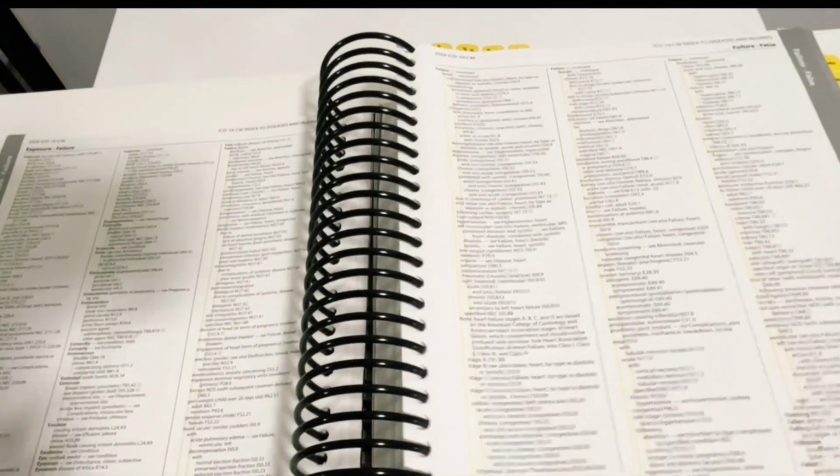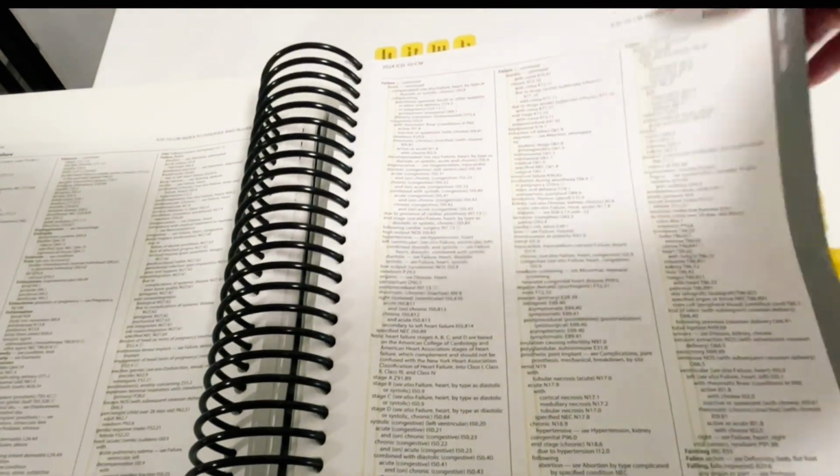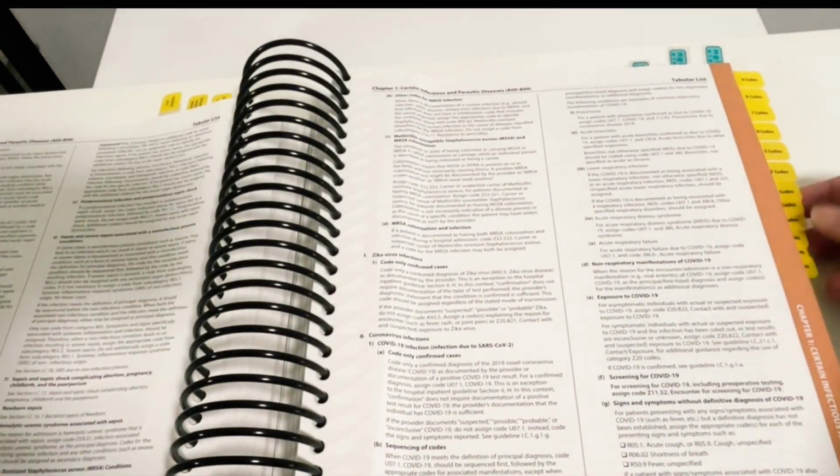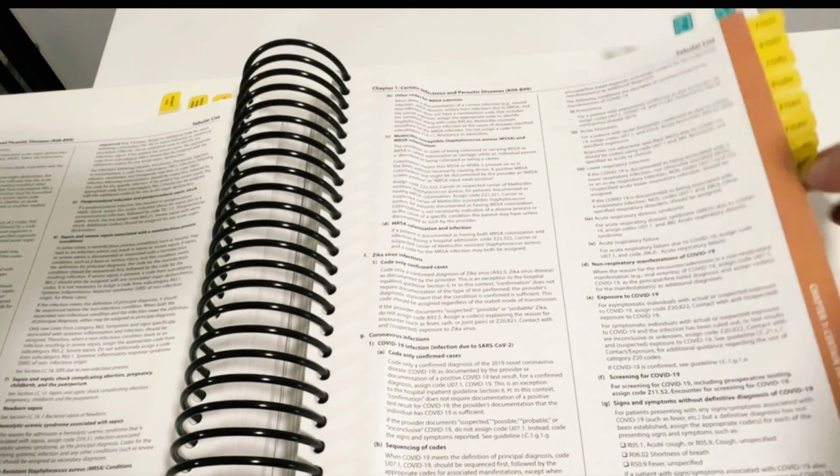I50.9, is that your final code? Not yet, until we confirm that in the tabular list. All right, let's move on to the tabular list. We're not going for letter F for heart failure. We're going for letter I. Here we go. This is I.